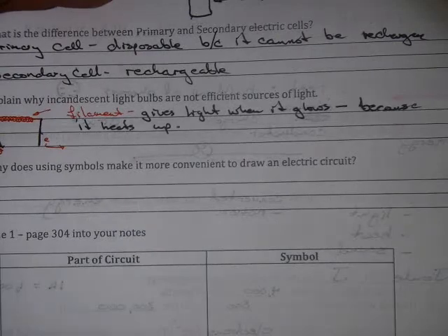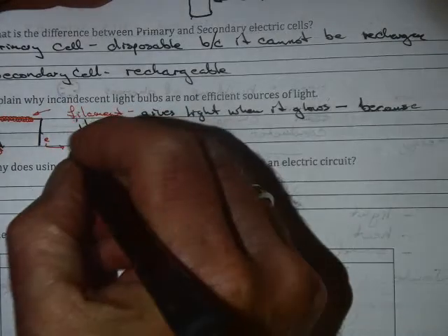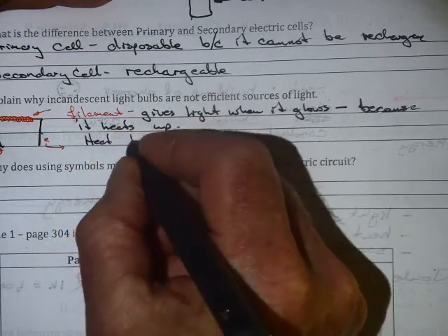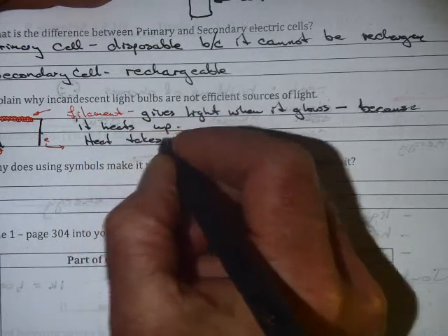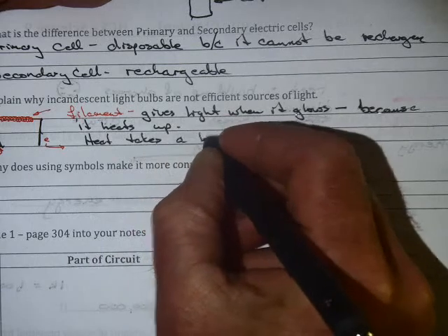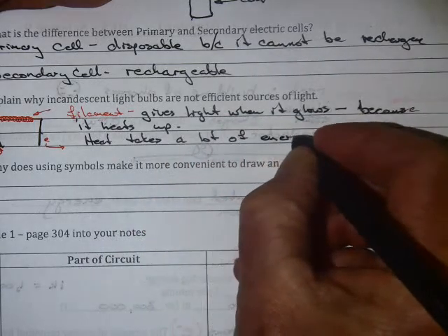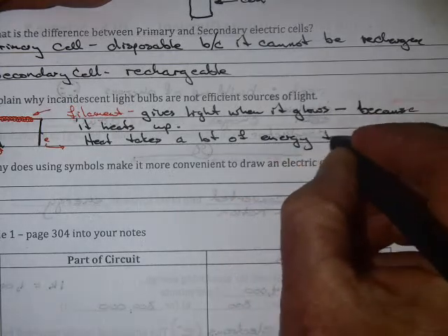Now, the problem with that is that any heater, heat takes a lot of energy to be made.